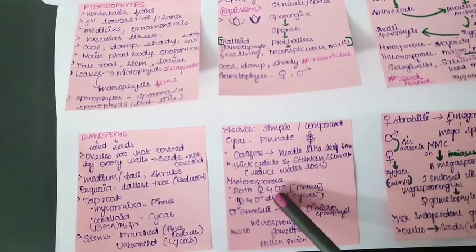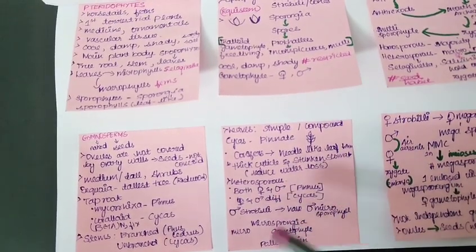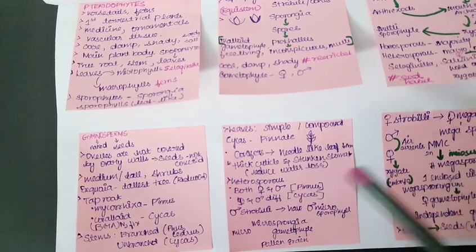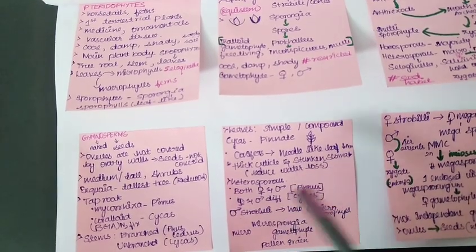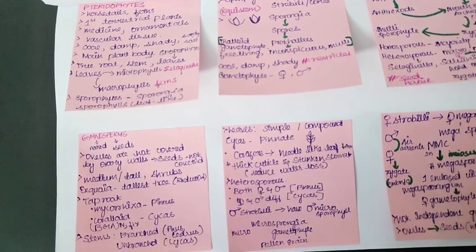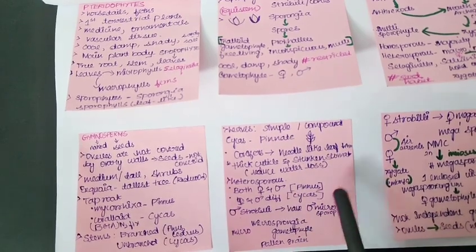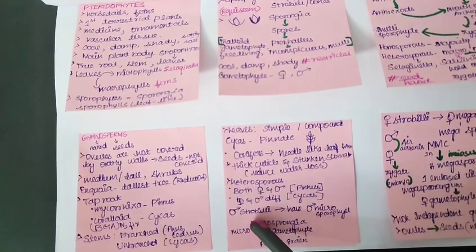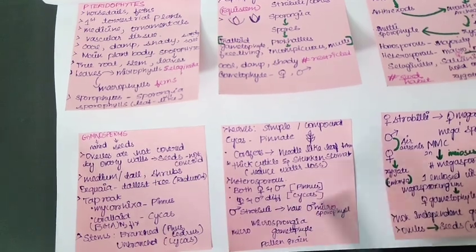So talking about the spores, these are heterosporous plants. They produce different kinds of spores. So in some plants, both female and male are produced in the same plant, for example Pinus, and they can also be produced in different plants, for example Cycas.